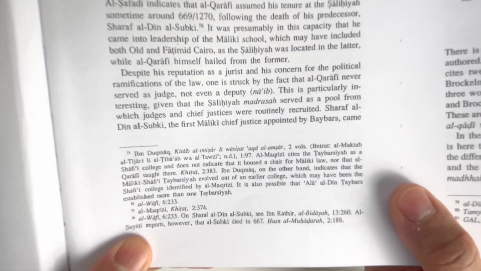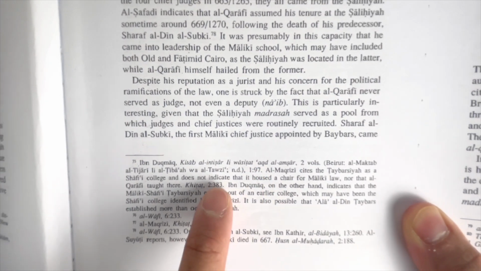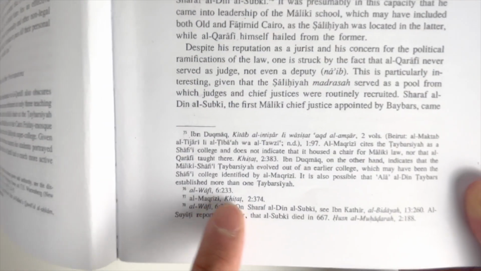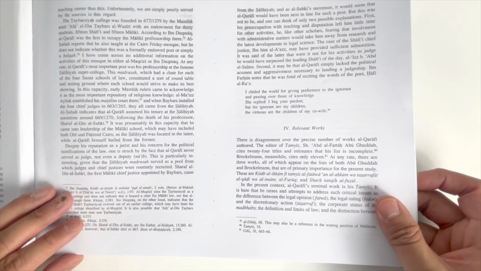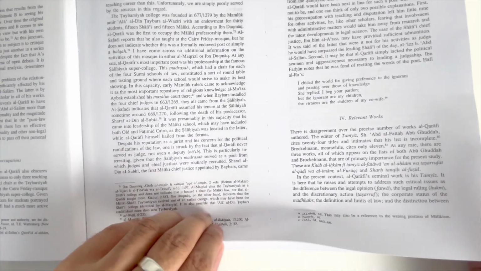And like I said, if it wasn't for the fact that this isn't a very common thing to notice, then I wouldn't have mentioned it, but it is not very common. Kitab al-Intisar liwasitat Aqd al-Amsar al-Wafi. Maqrizi's khitat is being quoted quite extensively throughout the book. So these books written on Egyptian history, on, you could say, Syrian history, he quotes them right from the original source.